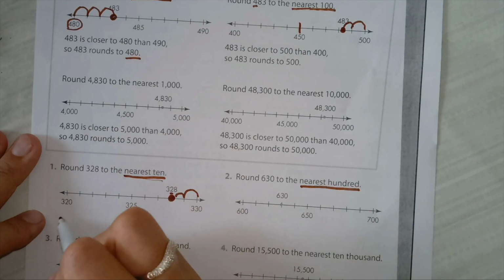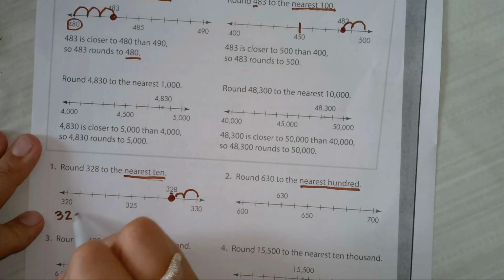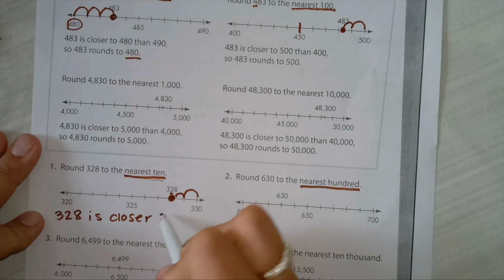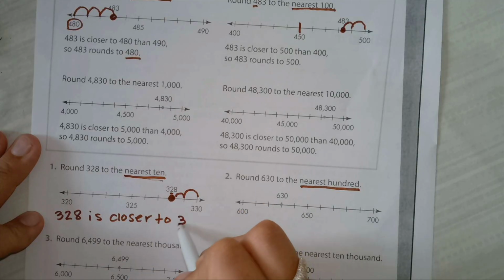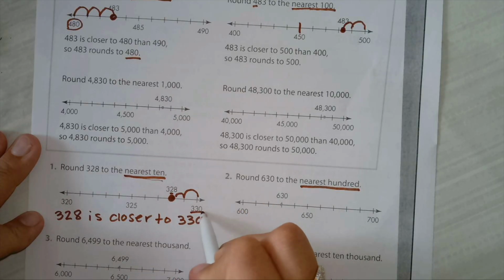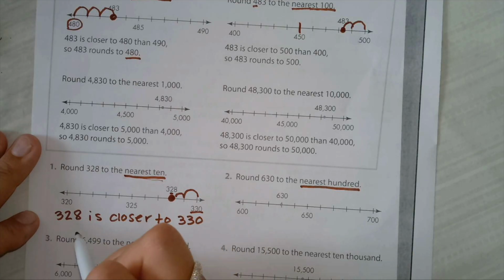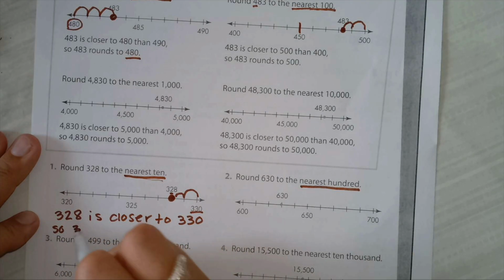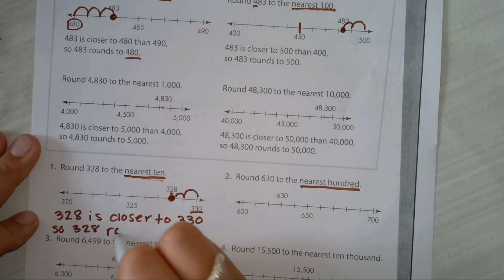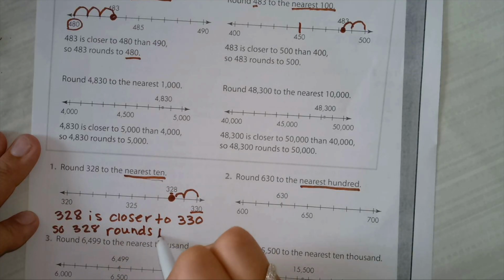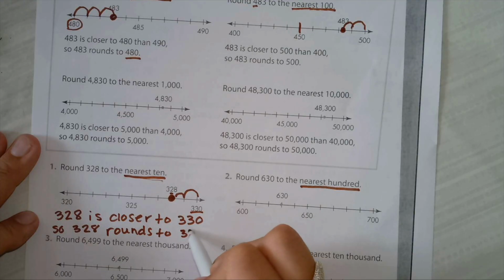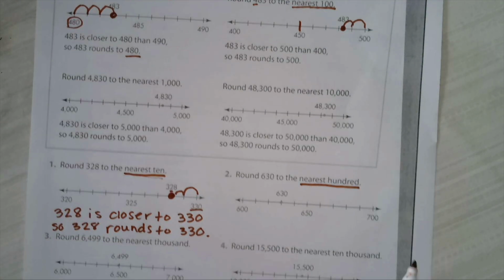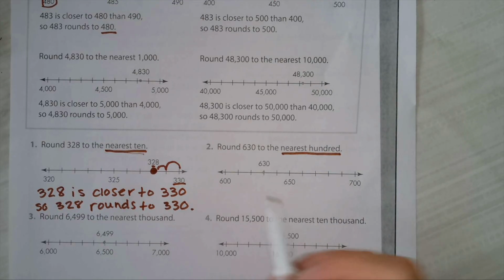So I'm just going to say 328 is closer to 330, that number right there. So 328 rounds to 330. Period. All right, well, let's look at number 2.